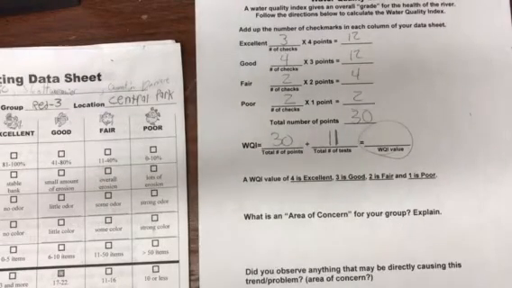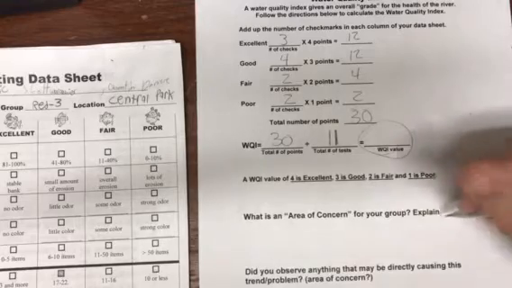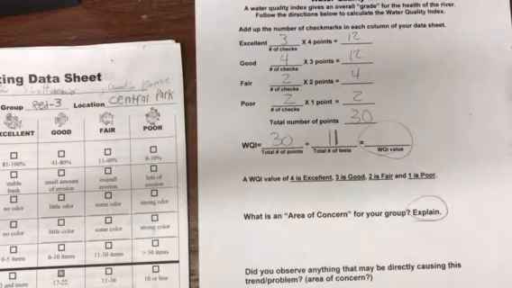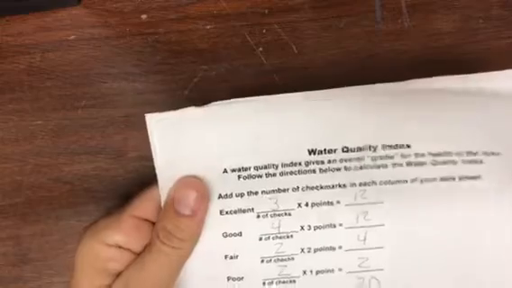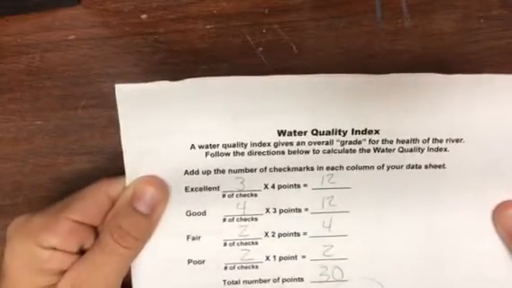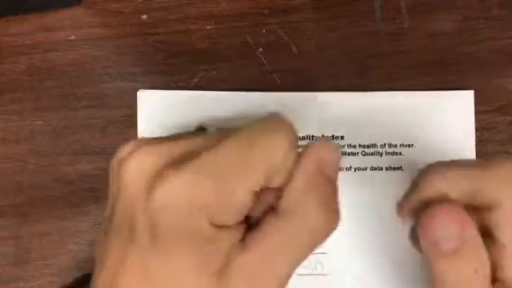Then there's 2 questions at the bottom that I really want you to take your time with, talk about as a group, really explain these things as you go down. And that's how you fill out your WQI. When you're all done, you're going to staple the WQI on top of your lab, and put your names again on this sheet, please. And then you'll be ready to hand in your WQI. That's what we need to do. Get it done. We'll talk to you soon.